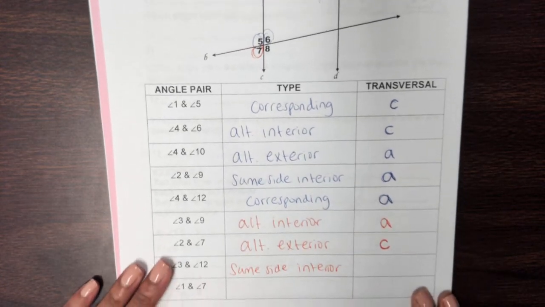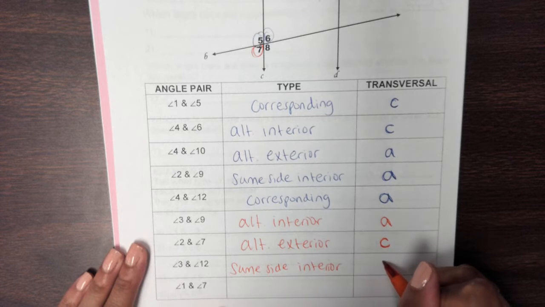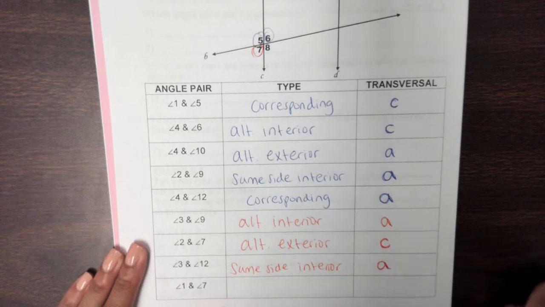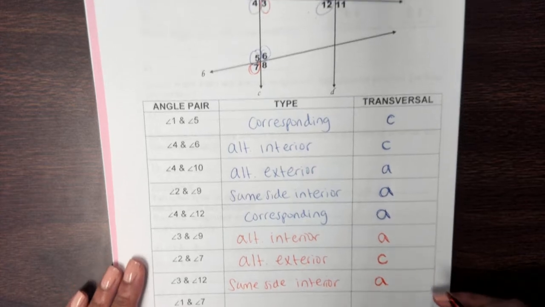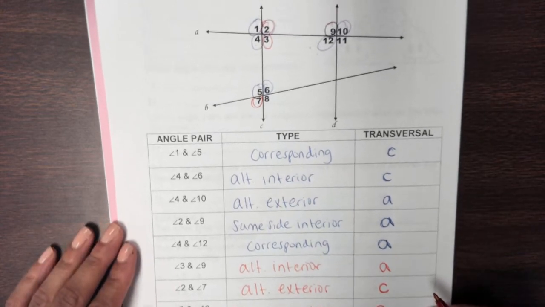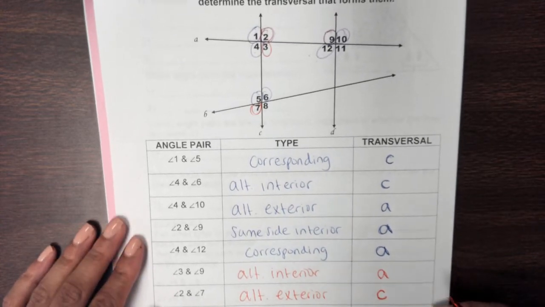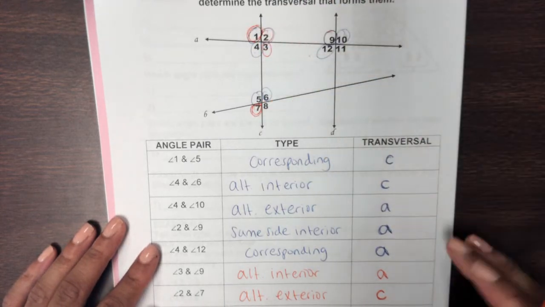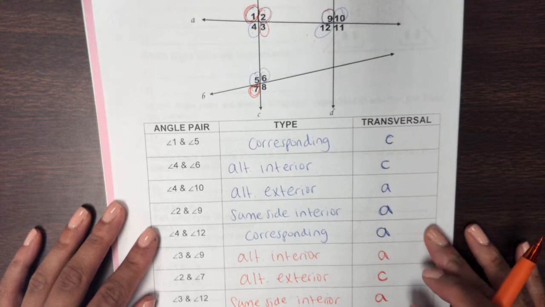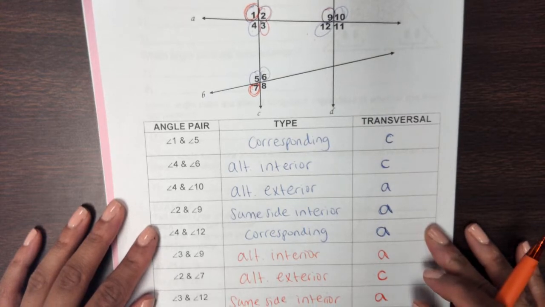Okay? And the transversal it lies on will be A. And then our last one, we have 1 and 7. As you know, we didn't talk about 11 very much. But we have 1 and 7. These look like they're on the outside, so that means they're on the exterior.